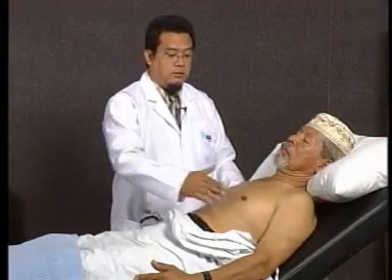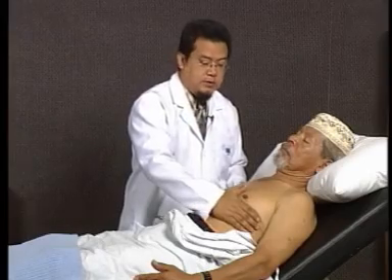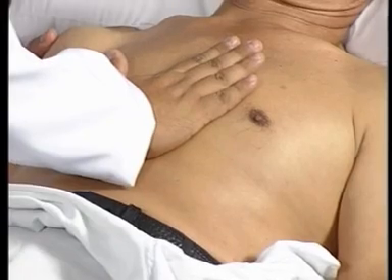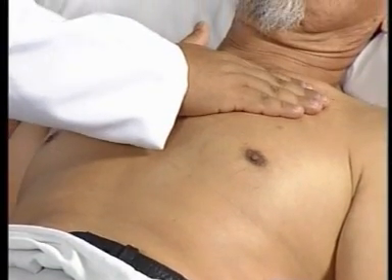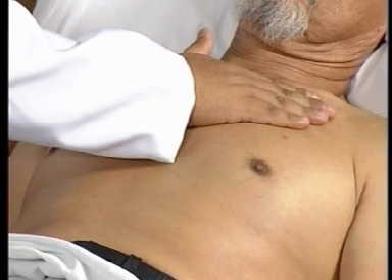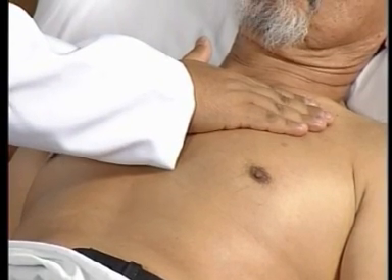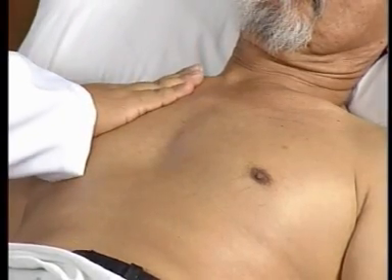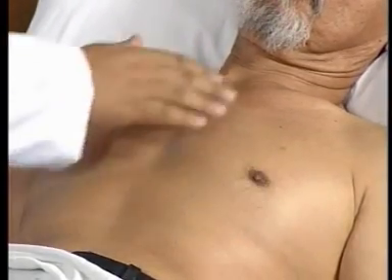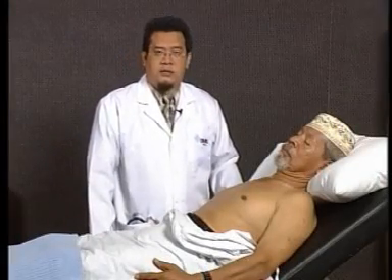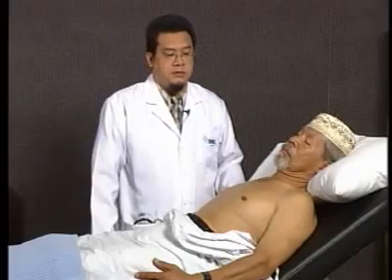We then go from apex, which is the mitral area, tricuspid area, which is the lower left sternal edge, and the pulmonary area, which is at the second intercostal space left to the sternum, as well as the aortic area. In these four major areas, what we are looking for are thrills. Thrills are actually palpable murmurs.